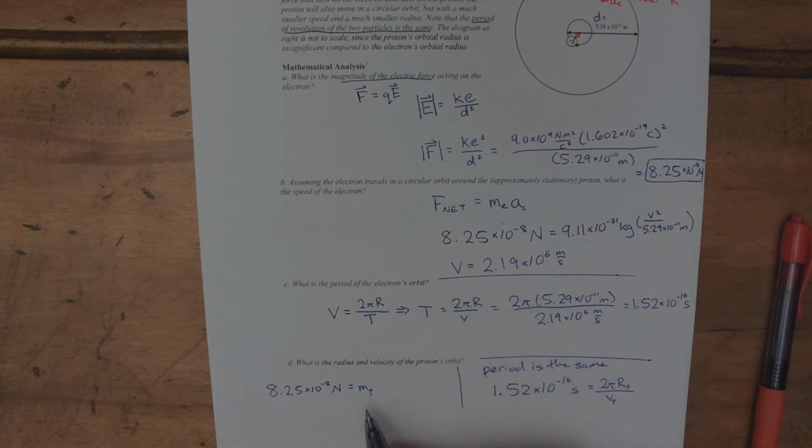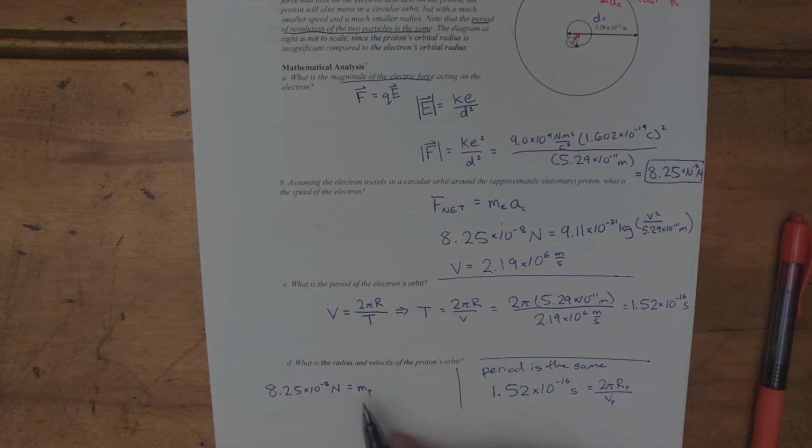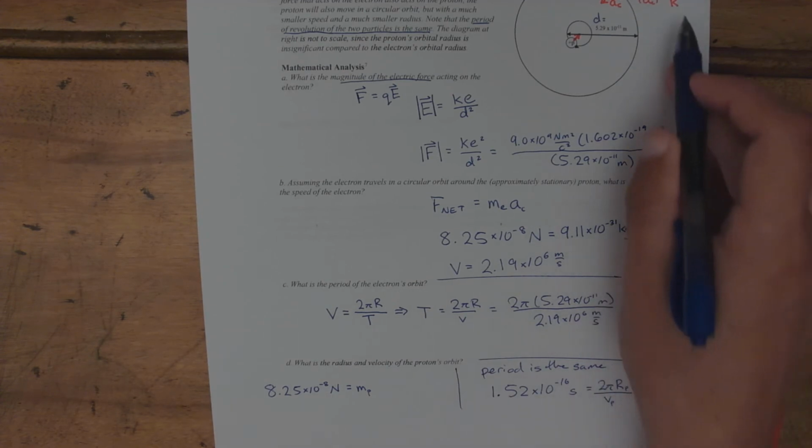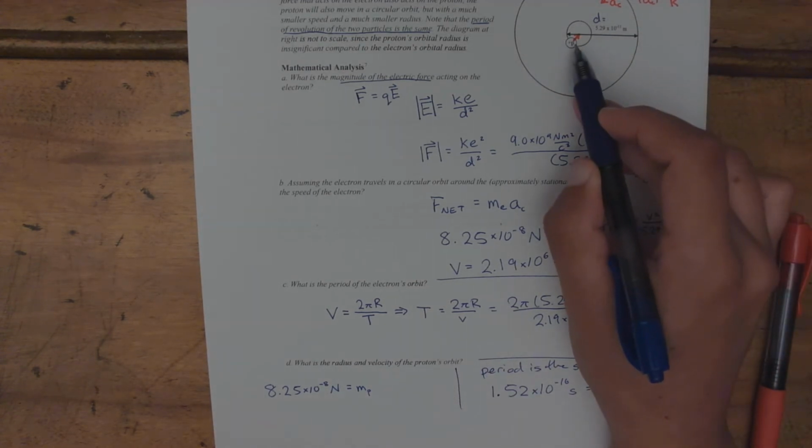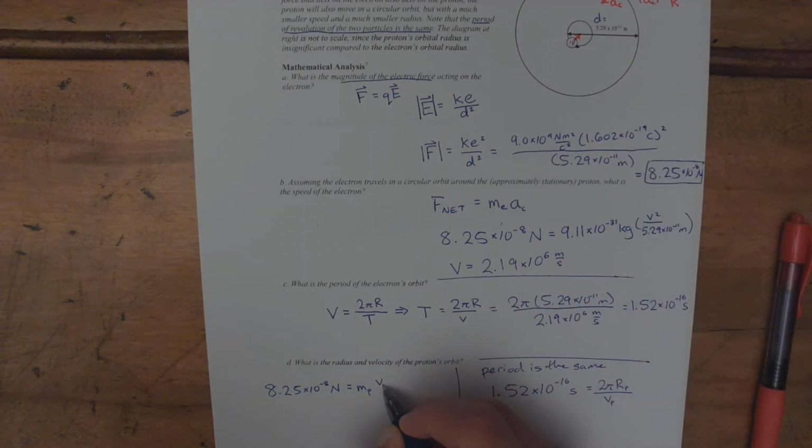The net force is equal to the mass times the acceleration. The acceleration, because it's uniform circular motion, is v squared over r, but it's the radius for the proton and the speed for the proton. So now you can look up the mass of the proton in the back of the book, or on the last page of the book. It's 1.67 times 10 to the negative 27th kilograms.